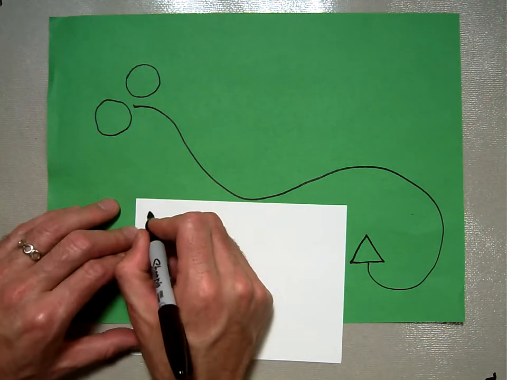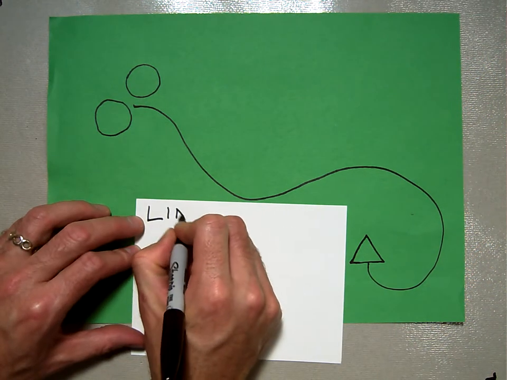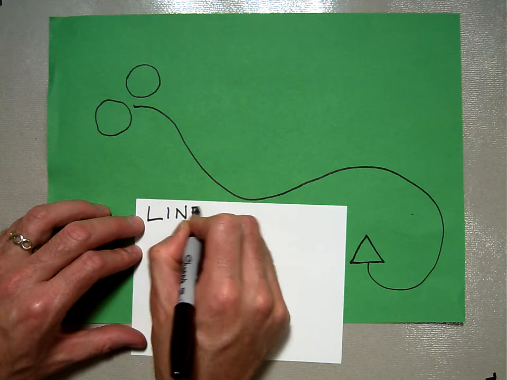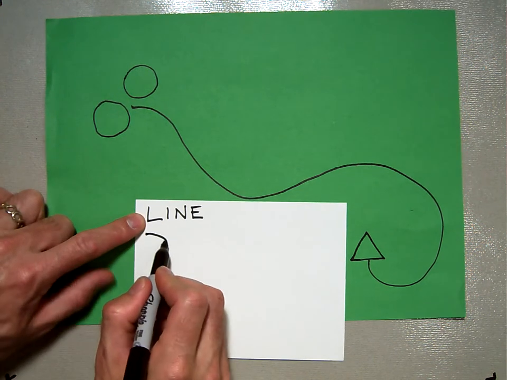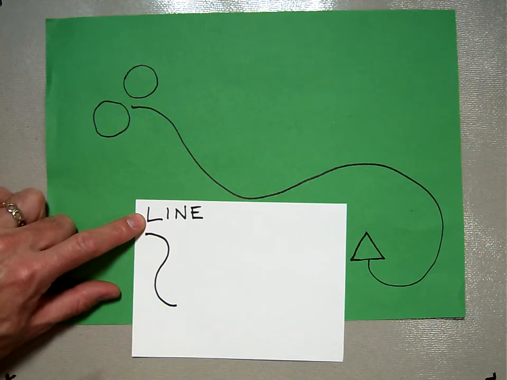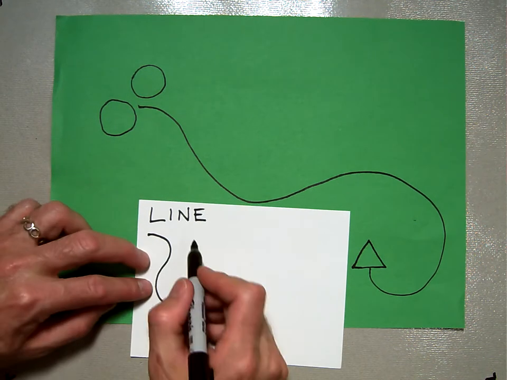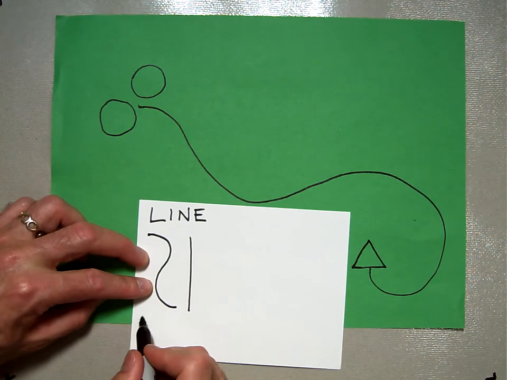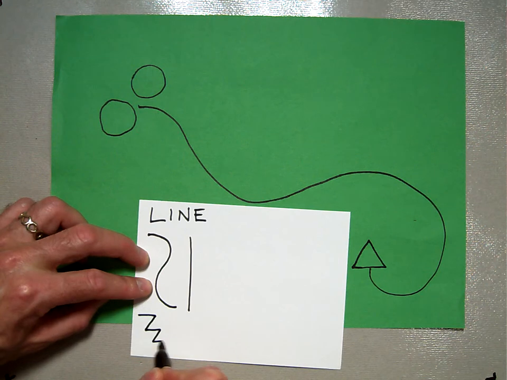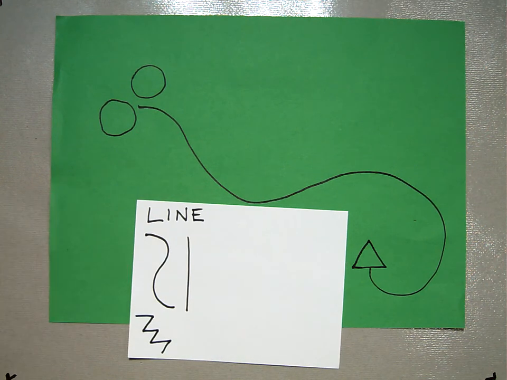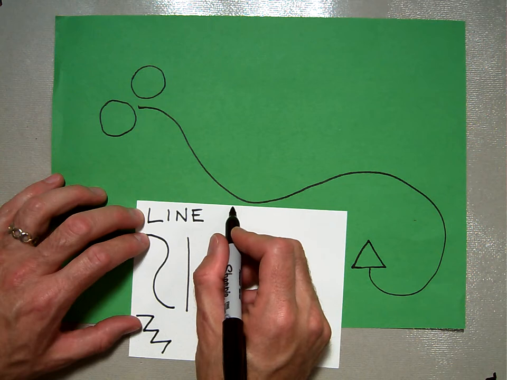Now, before we move on, I want to talk about two things. Number one is line. A line is any point that starts someplace and moves anywhere else and ends. I could have a curvy line or a straight line or a zigzag line. Any one of those could be a line.